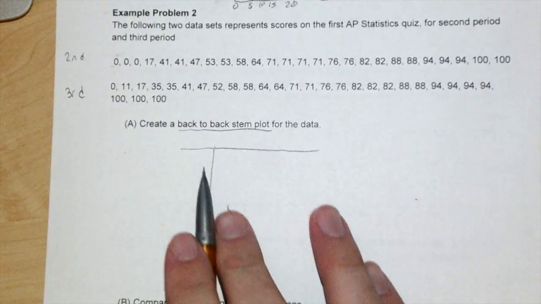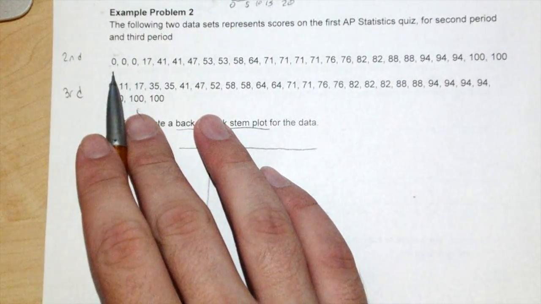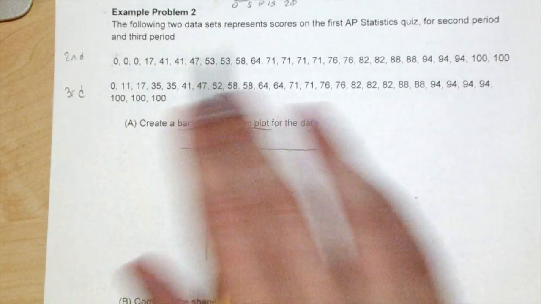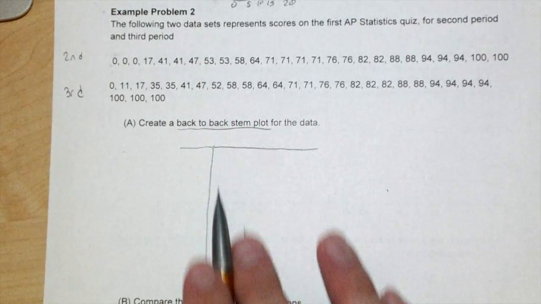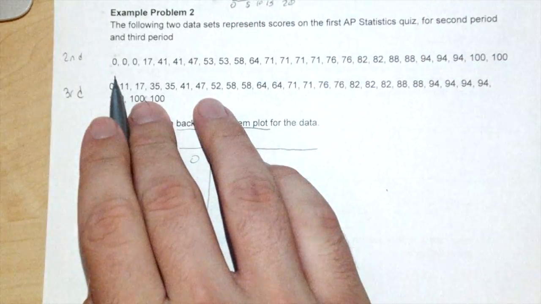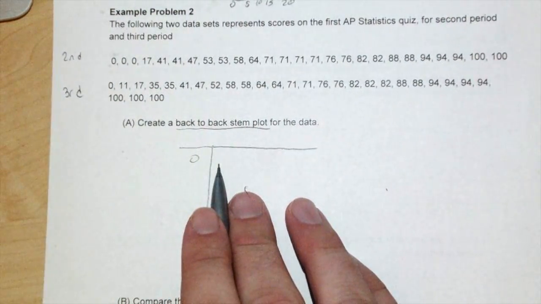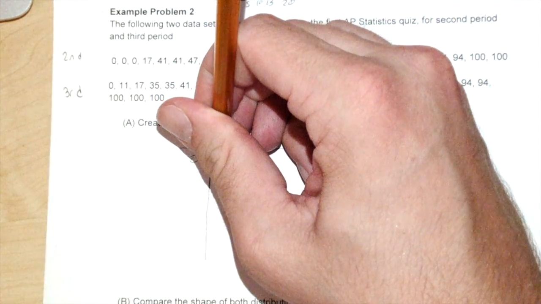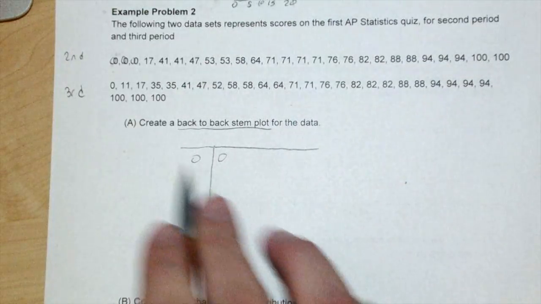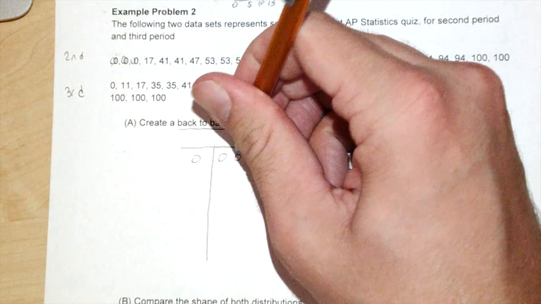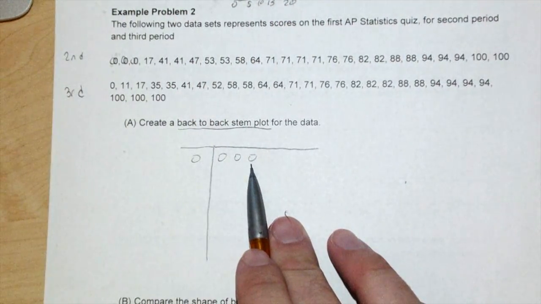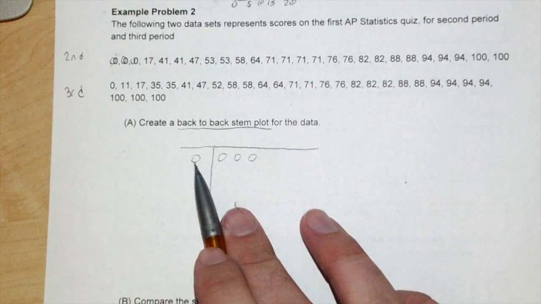So all a stem plot does is it only works if you have numbers 0 to 100 or 0 to 500. And you put the first number of the number on the left side in what's called the stem, and the second part of the number in what's called the leaf. And 0 is the most confusing. So it's always tough to start with 0. But think that there's 3 zeros, and the tens place for 0 is 0. And then each circle this way represents another 0. So this is 3 data points, all in the 0 range.